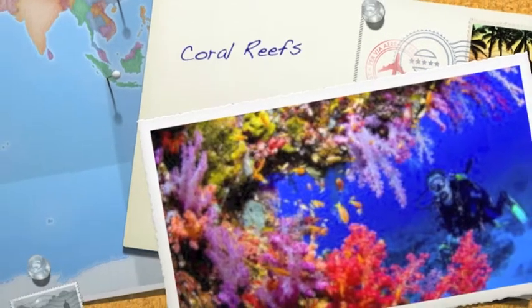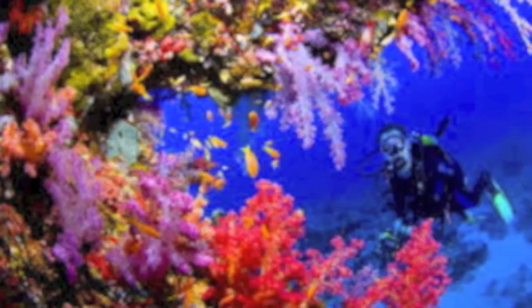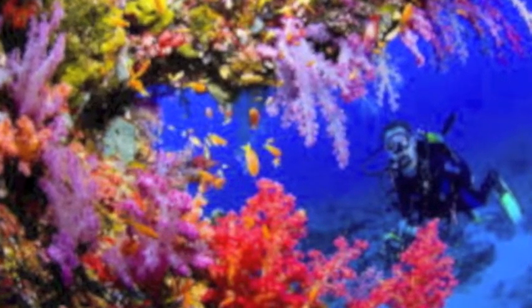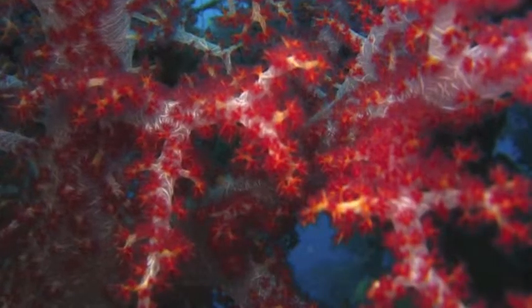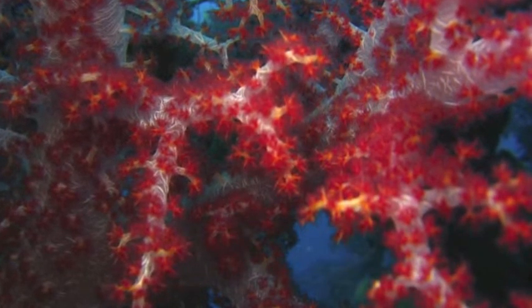Welcome to the coral reef. Coral reefs are located in shallow, clear portions of the ocean in mostly tropical areas, including the coasts of East Africa, South India, Australia, Florida, the Caribbean, and Brazil.